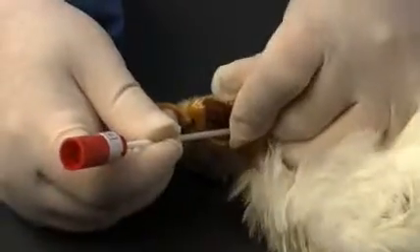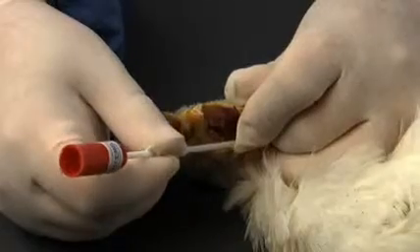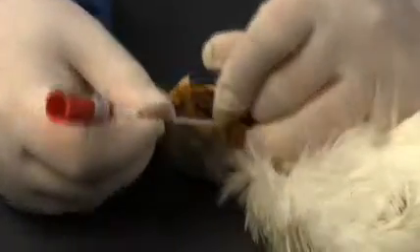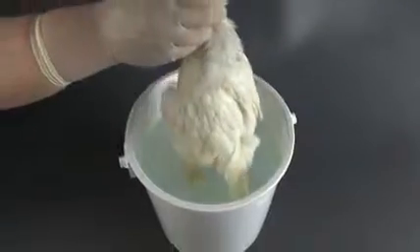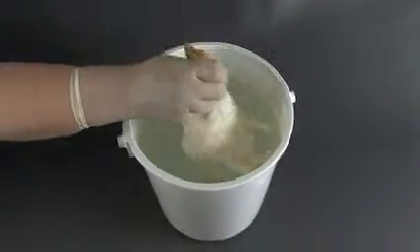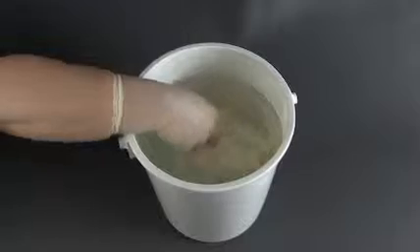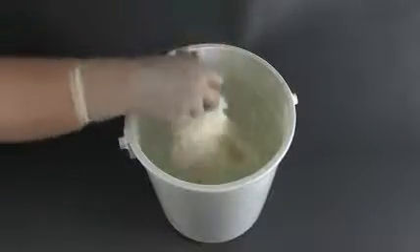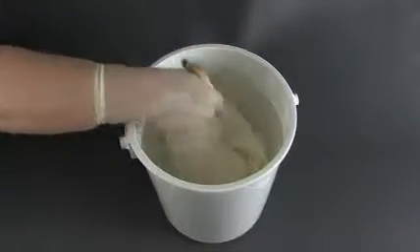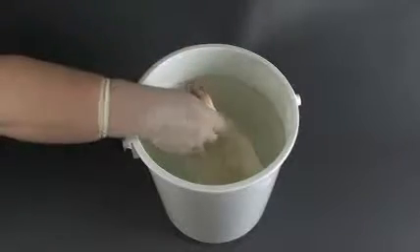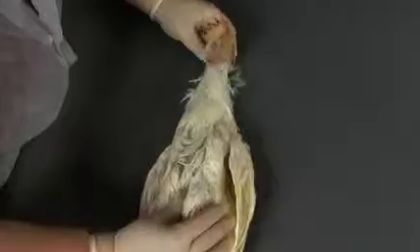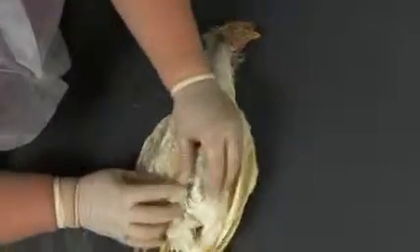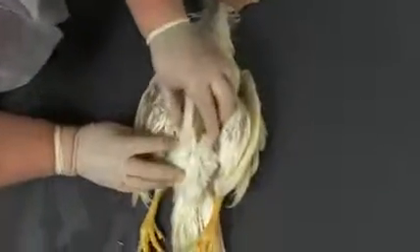Once the external exam is completed, collect any necessary diagnostic samples for laboratory testing. Then, dip the bird from the neck down in a disinfectant solution. Wetting the feathers reduces the aerosolization of pathogens and makes it easier to evaluate the skin and other external structures. With the feathers wet, perform a quick reassessment of all the external features to ensure that no lesions were overlooked during the dry exam.